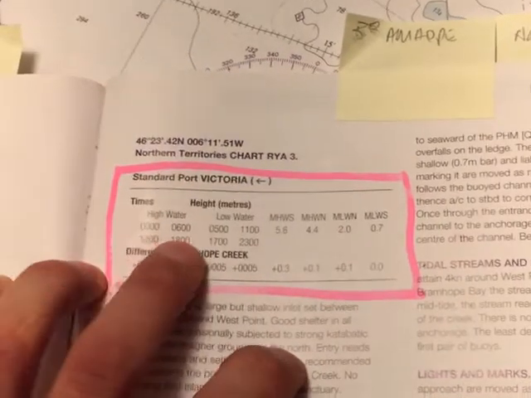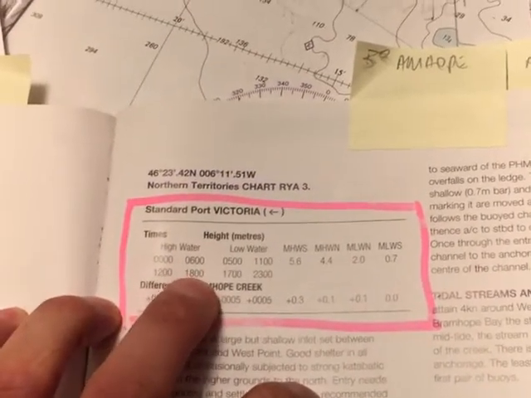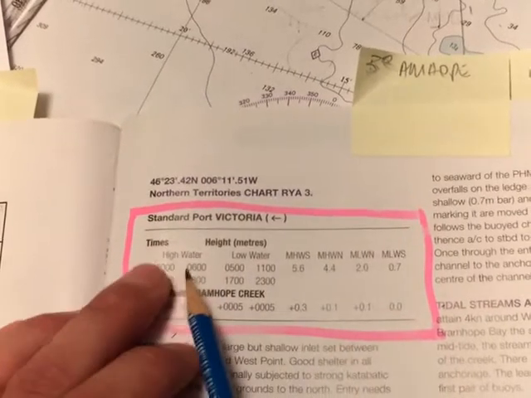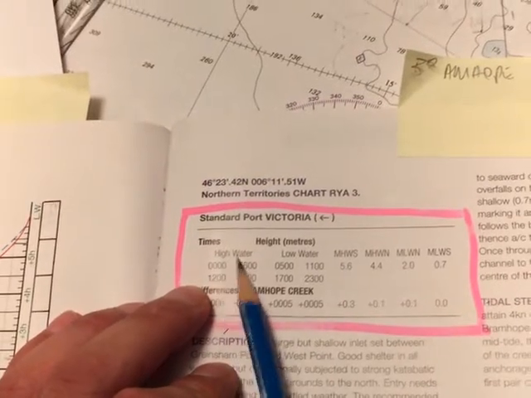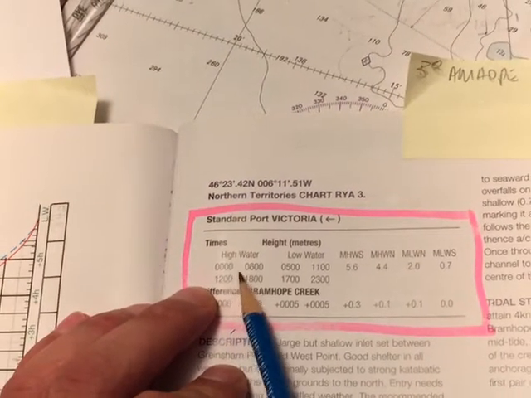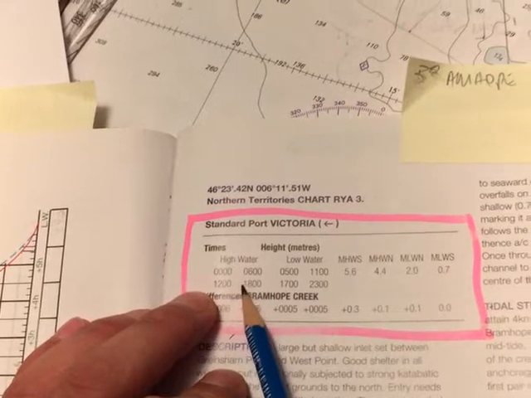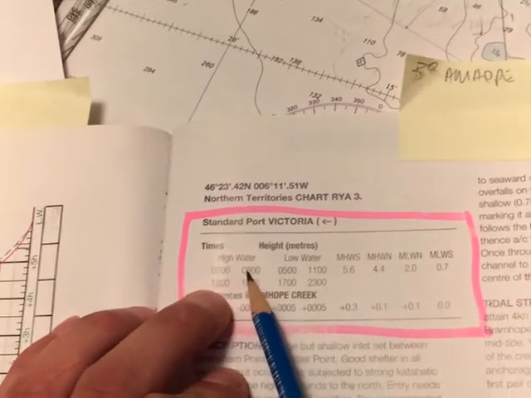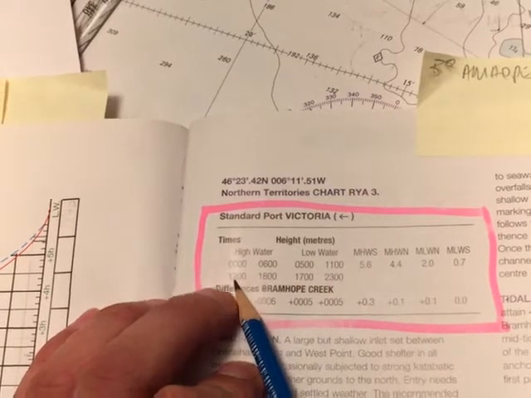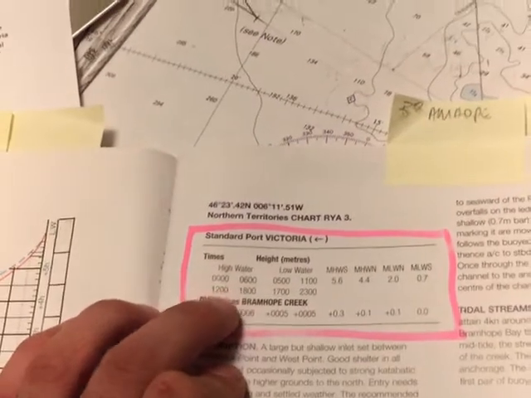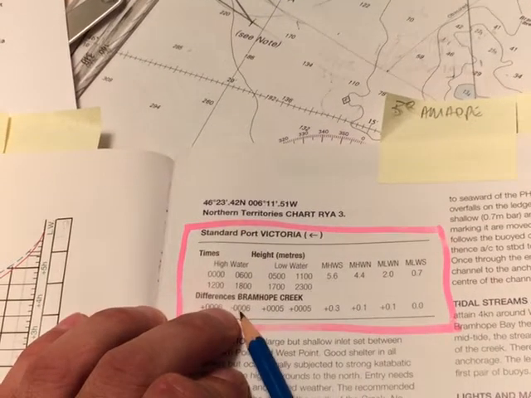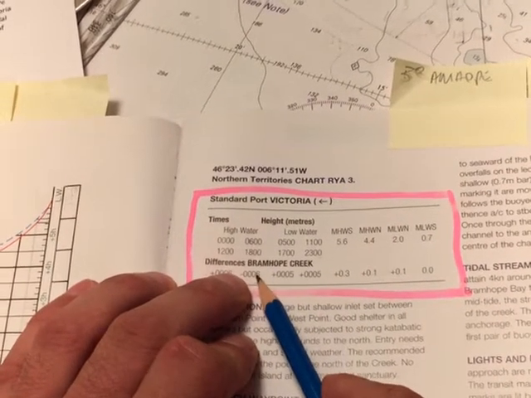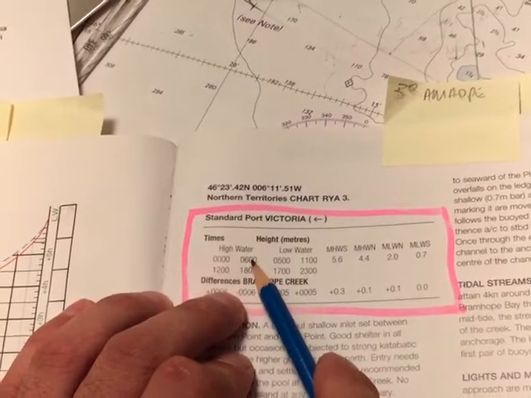So we have these times here for high water, all right? We can either fit our time of 1125 between these two numbers, or these two numbers diagonally, or these two numbers here. So we see our time of 1125 falls between 0600 and 1200. Okay, let's take a look here. We've got a time difference first of negative 0006 minutes. Why? Because it falls under this column. That's our start.